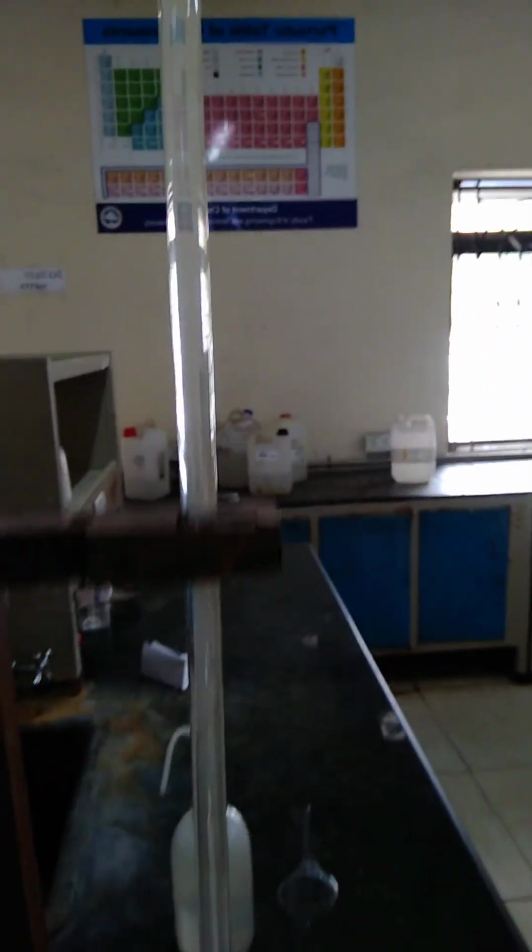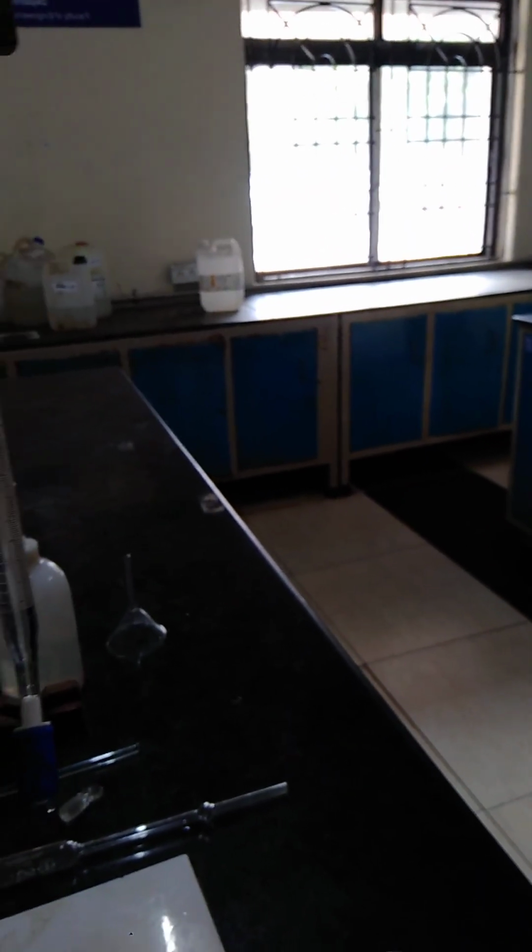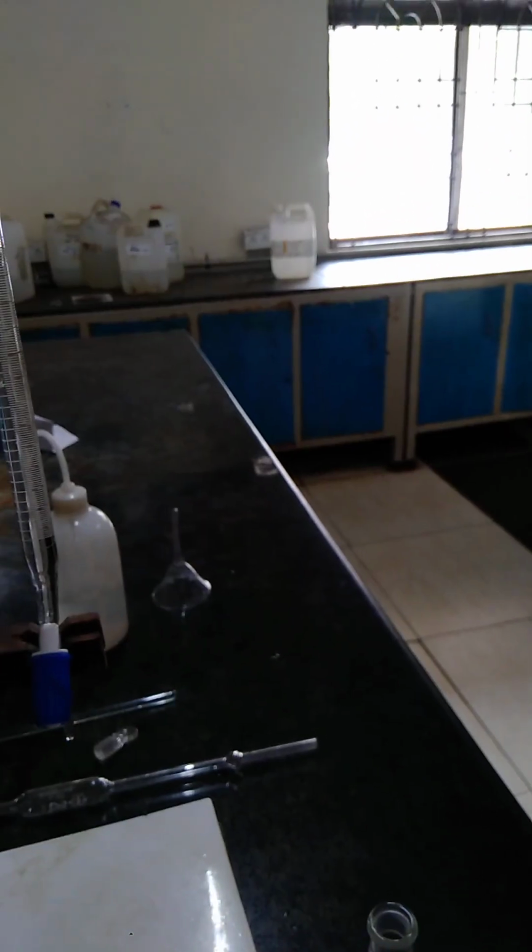Then go for the titration against the burette solution. We'll get the color change according to the estimation. Once you get the color change, note down the burette reading according to the meniscus. Follow the reading. Then repeat once again to get the concordant value.